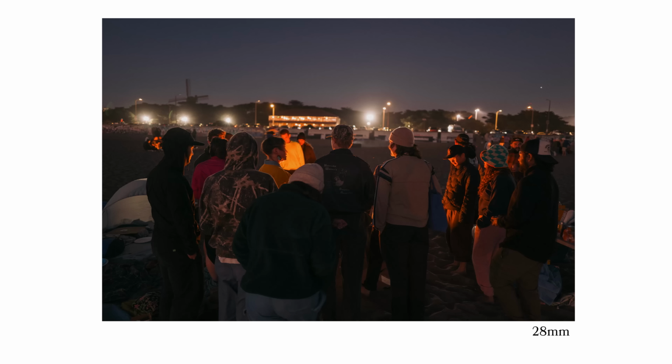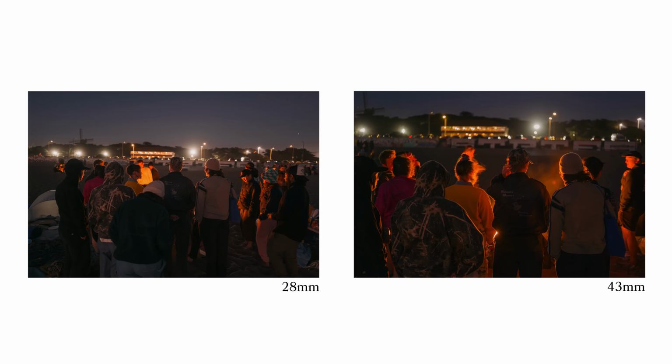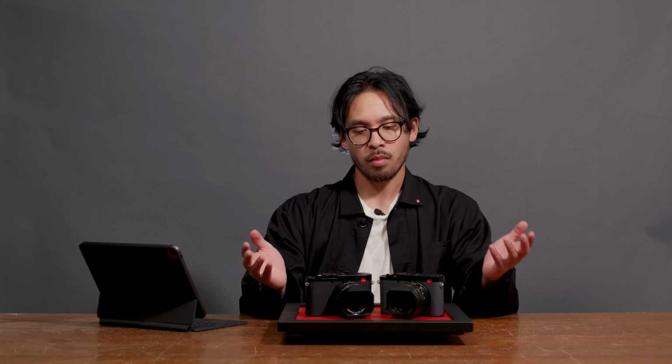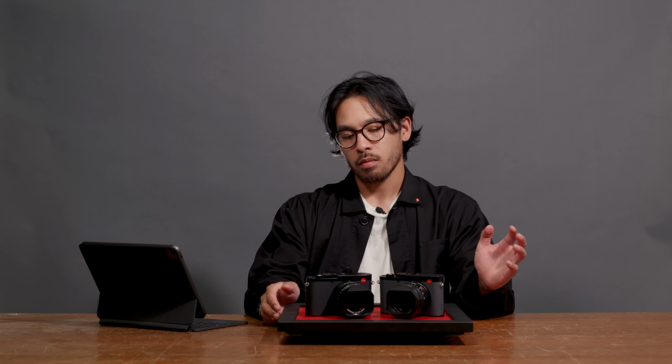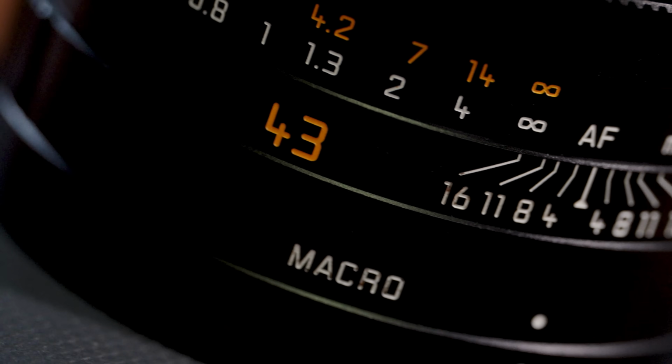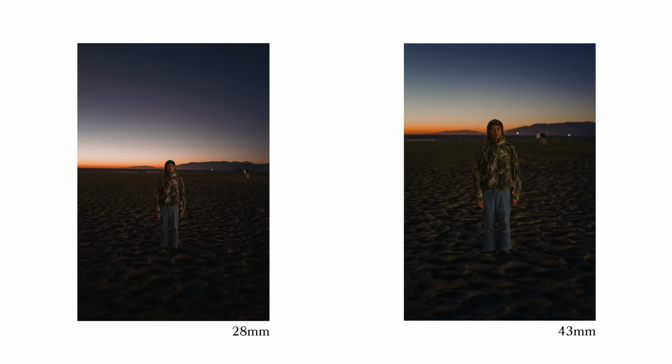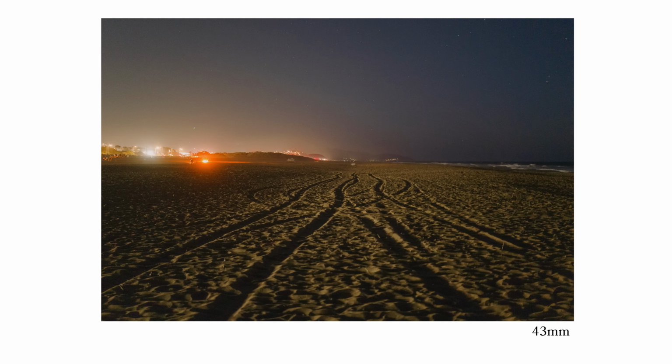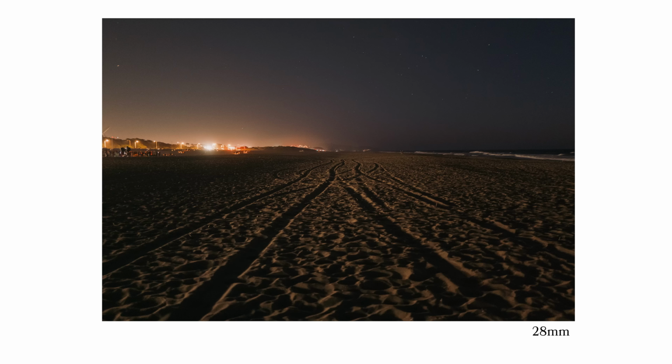It was really cool to see how well both of these cameras held up in very low light situations. Both have the same maximum ISO of 100,000. And like I mentioned earlier, the 43mm was still my favorite by the end of the day. I found myself really loving all of the photos made with it. You can see that the color rendition is just a little bit different.